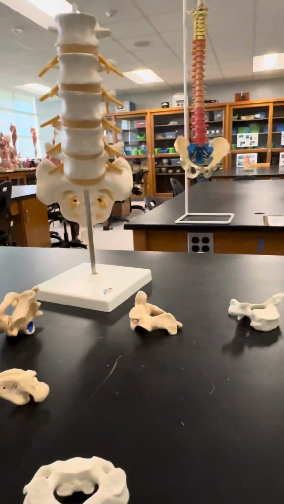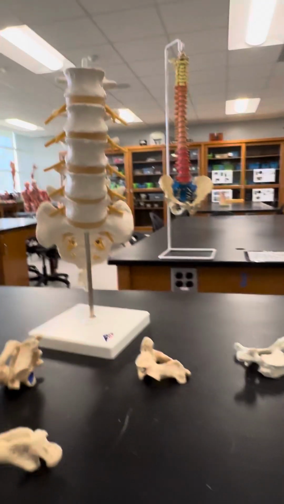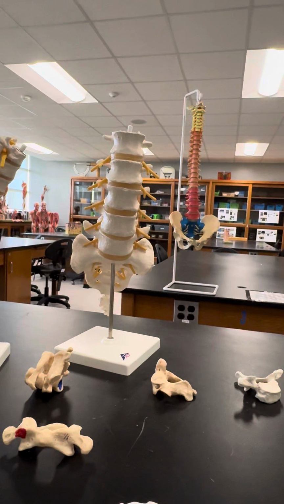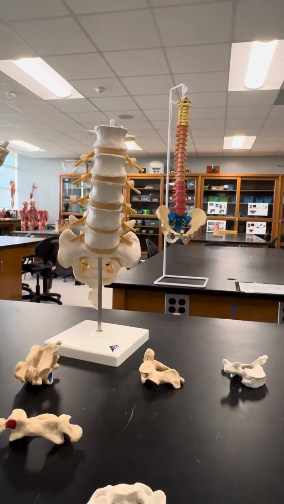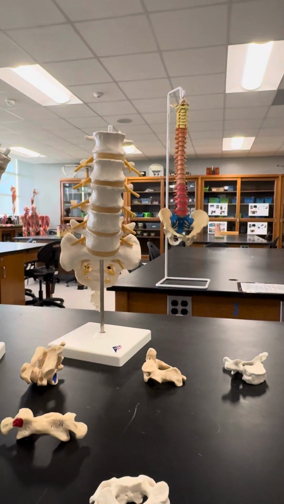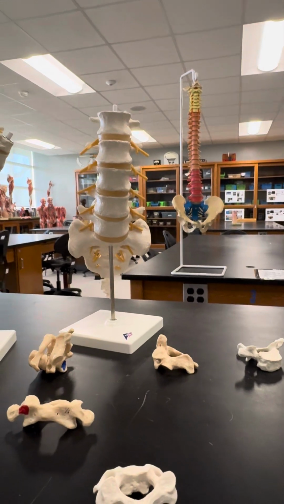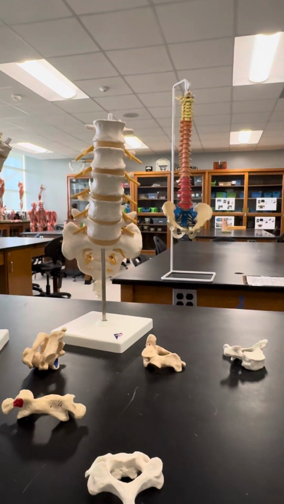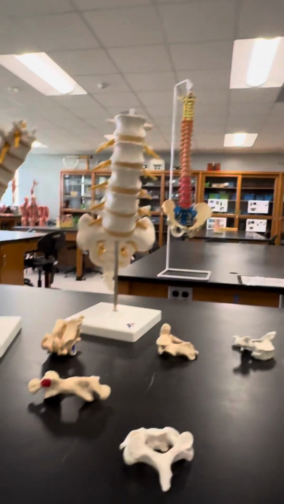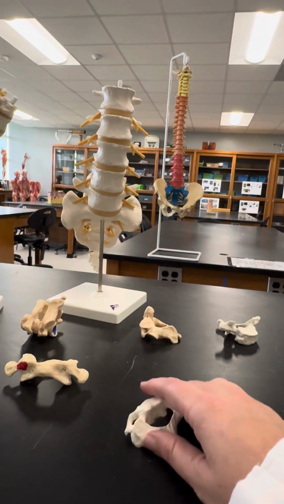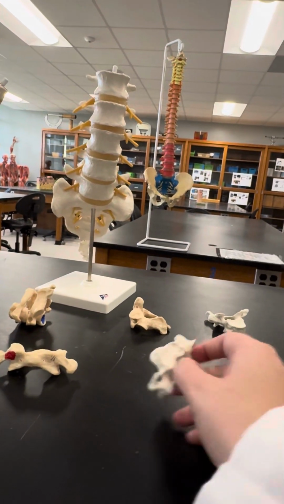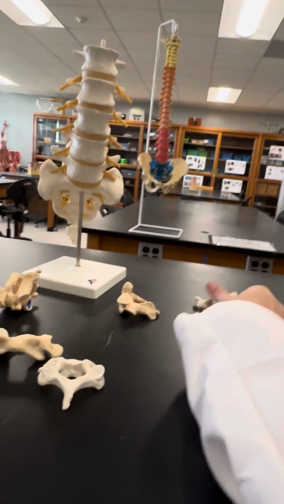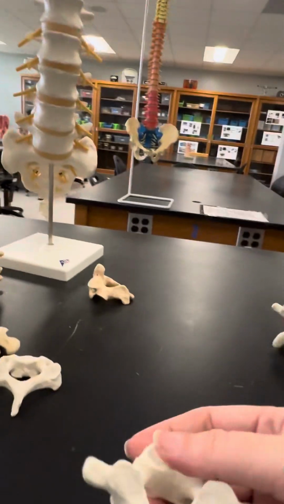Now, we also need to be able to identify our various vertebrae and features of each vertebra on its own. So if we start, let's look at this guy here.